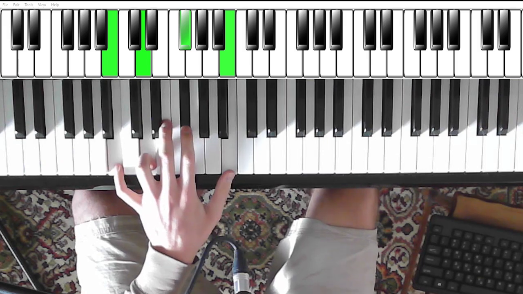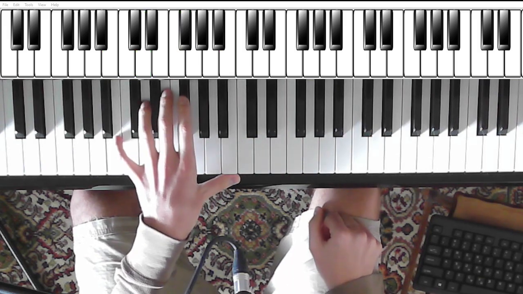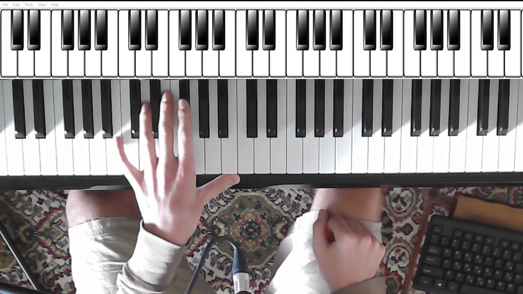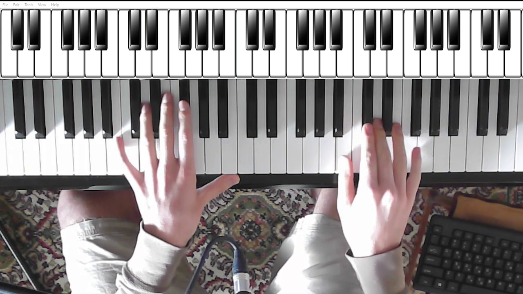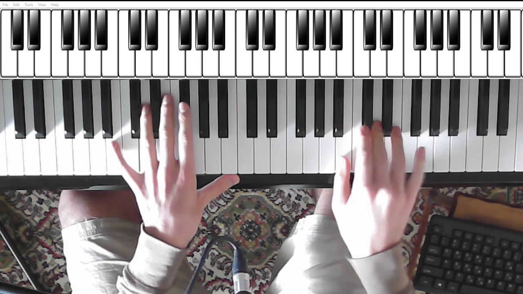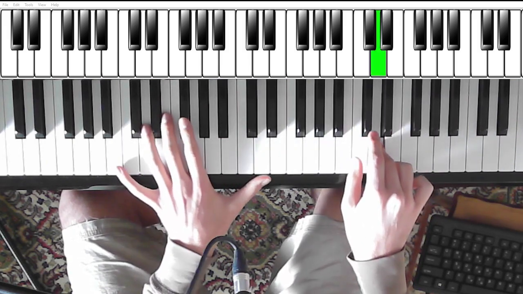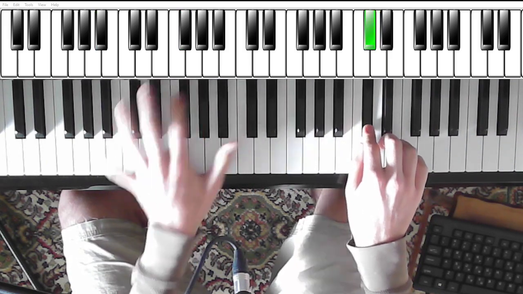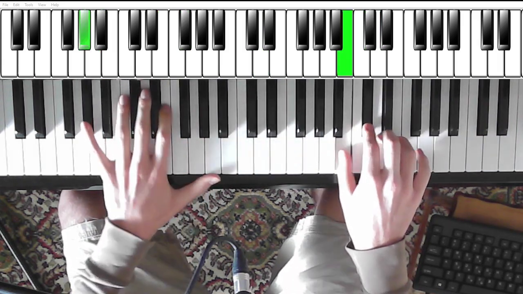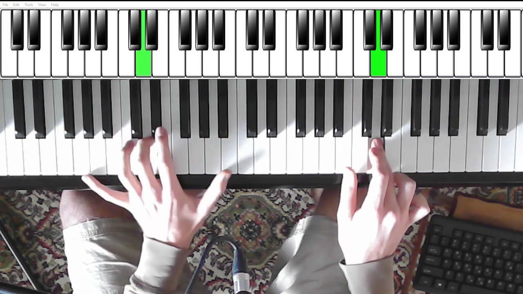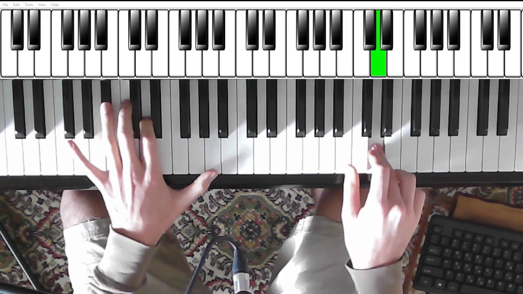Alright, so make sure you go through those steps one at a time and slowly build up to that level of free improvising. And make sure you can locate those chord tones. You can make smooth melodies between the chord tones before you start improvising in the free way.